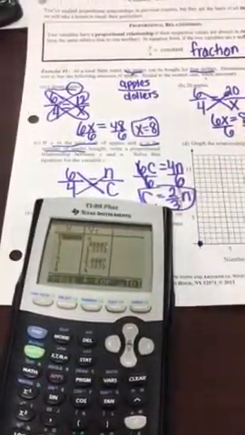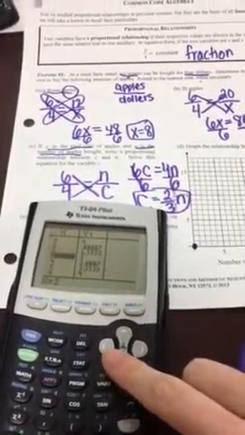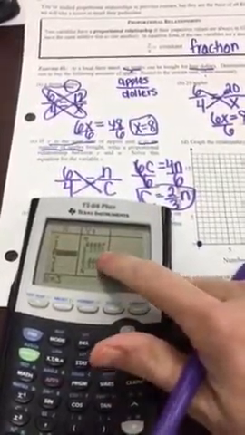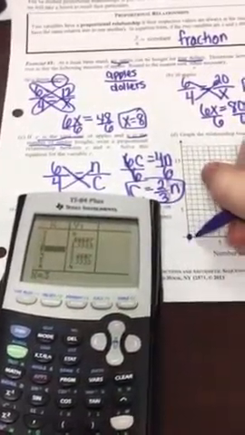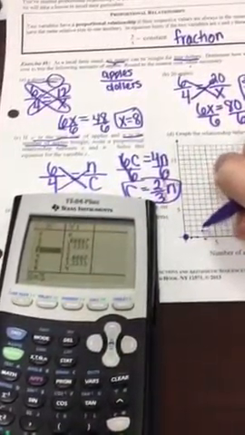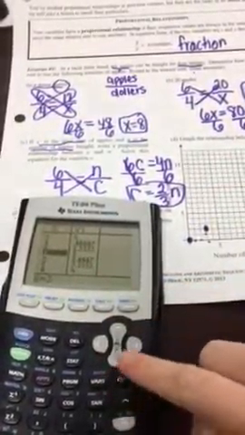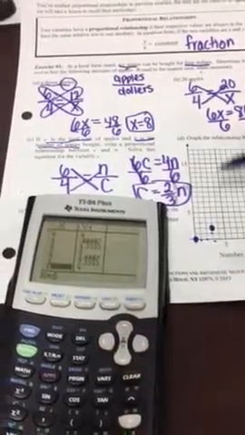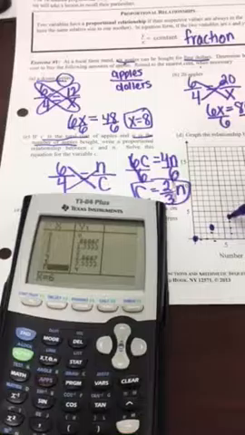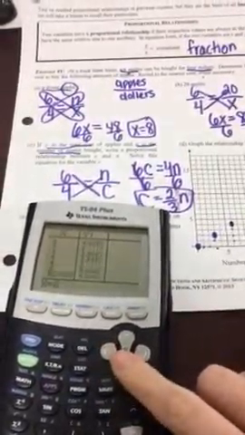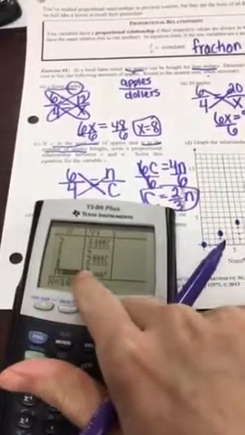Then I'm going to look at what's next. 3, 2 looks like a good one because I want to skip that one and that one because they're decimals. But 3, 2 looks good. I'm going to go over 3, up 2. And then 6, 4 looks good. No decimals there, so over 6, up 4. And then if I scroll down, I probably get some more. 9, 6.